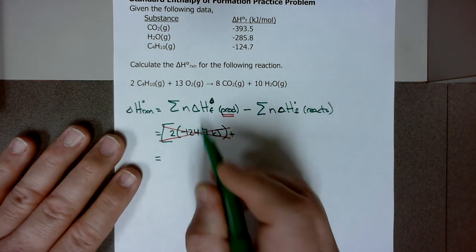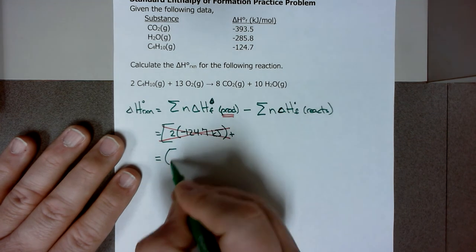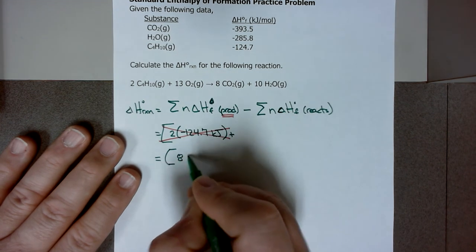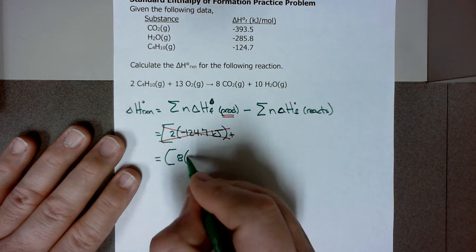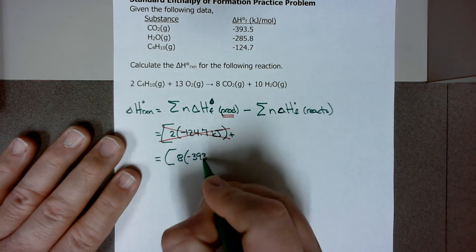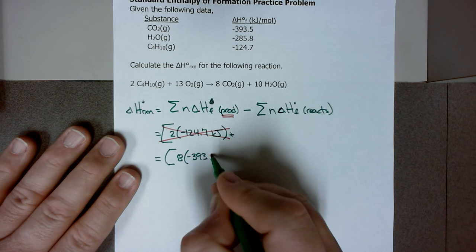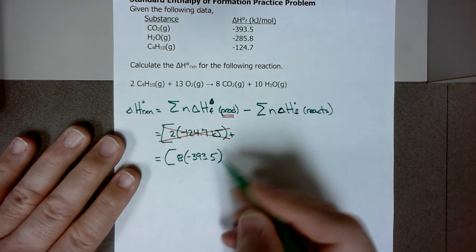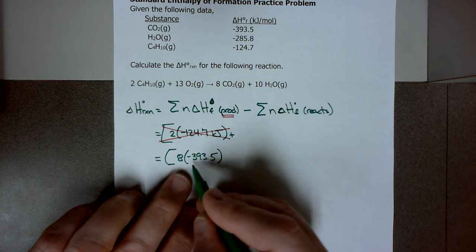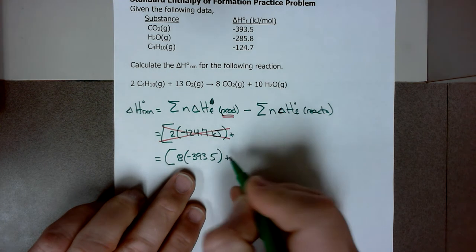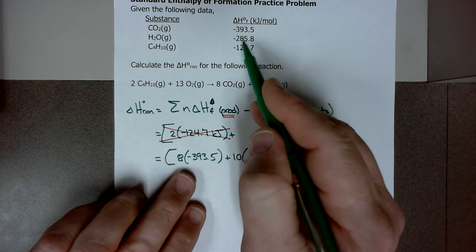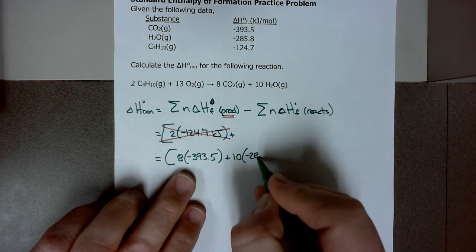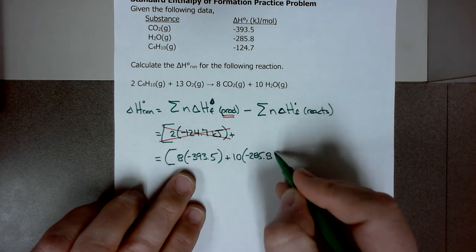So now we're going to take 8 times carbon dioxide, which is a negative 393.5, and we don't need to put the units in this time because we know that they're kilojoules per mole and we cancel the moles. And then we have 10 times the value for the water, which is a negative 285.8 kilojoules per mole.